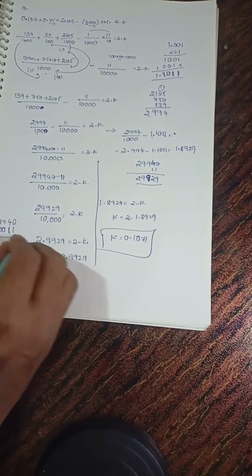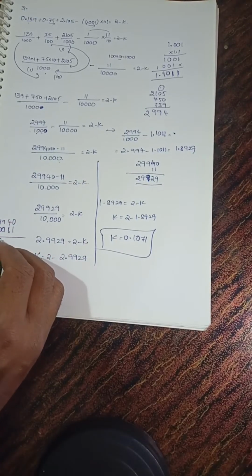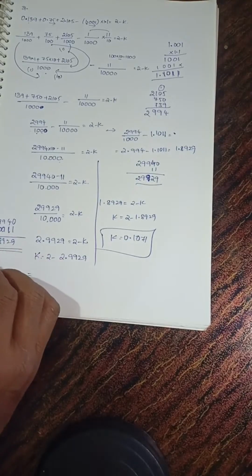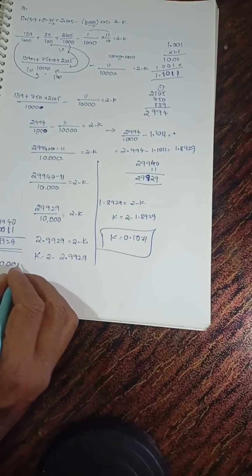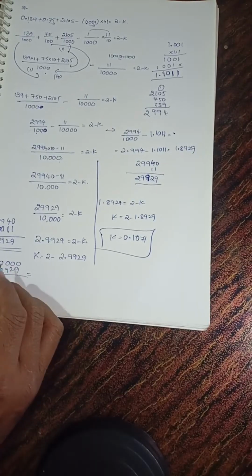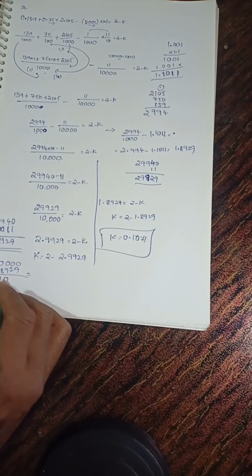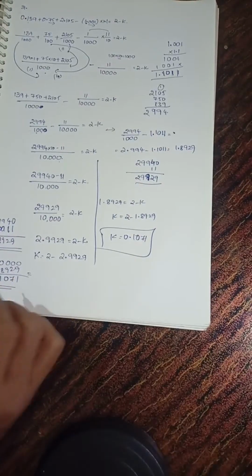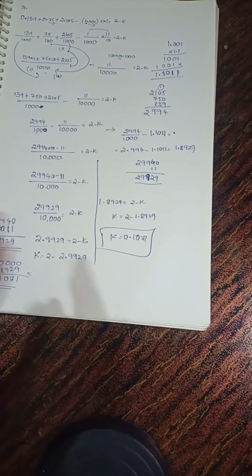1.1011. So nothing is left, which means we are getting the answer 1.8929. Now, if you subtract it from 2.0000, 1.8929, we are going to get the answer 0.1071. So this is the first solution. Now we are going to solve the second solution.